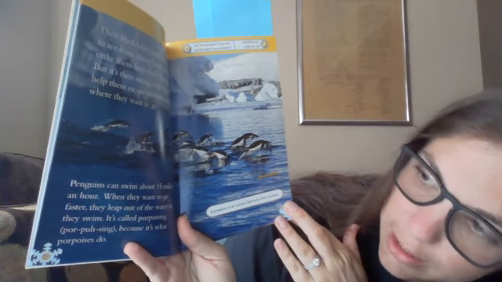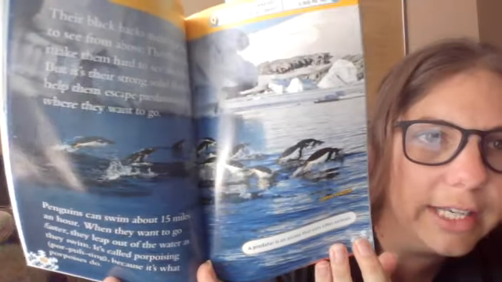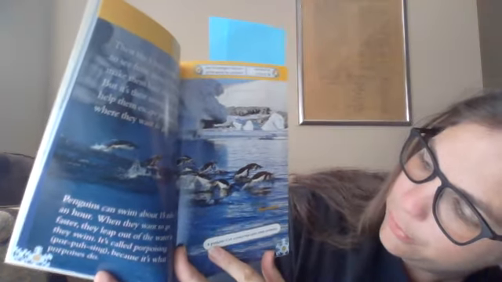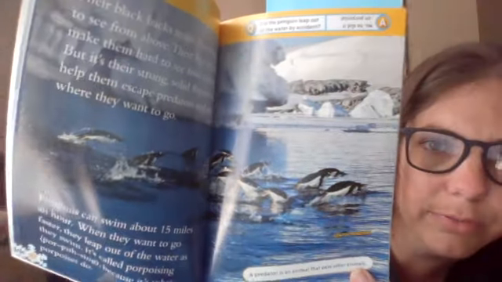It's called porpoising. And again, here's where the author tells us how to say that word, porpoising, because it's what porpoises do. Like a dolphin. They kind of look like dolphins jumping out of the water, right? And here's the caption over here for this picture. A predator is an animal that eats other animals.